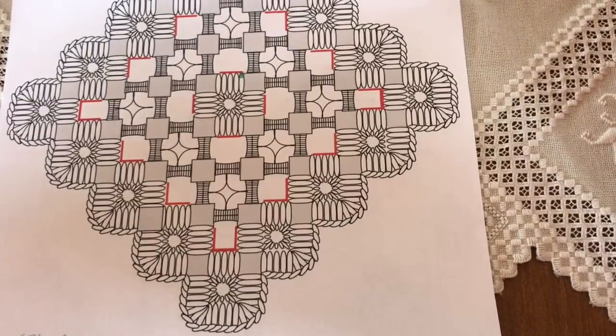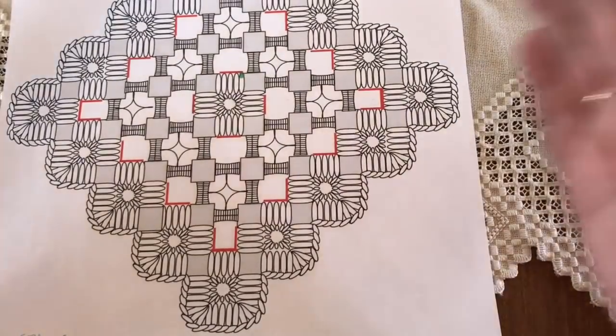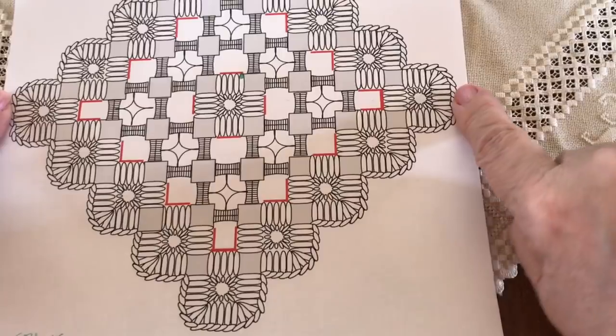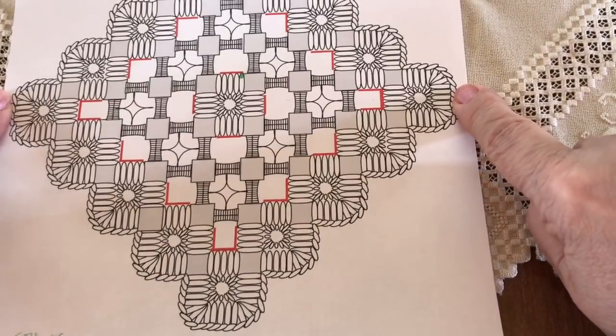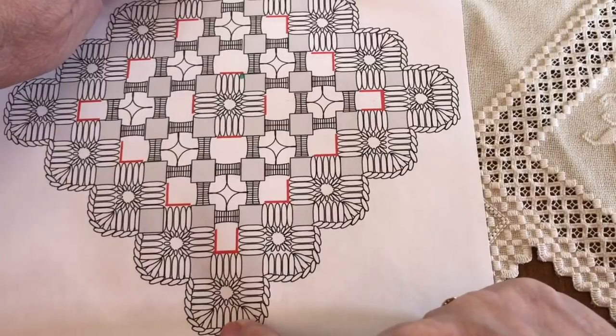So we're going to divide 76 by 22, and that's going to tell us that our design area is 3.45 inches. What I do is just round that up to 3.5. Okay, that's the design area. That is from the edge of each buttonhole stitch to the edge of each buttonhole stitch.